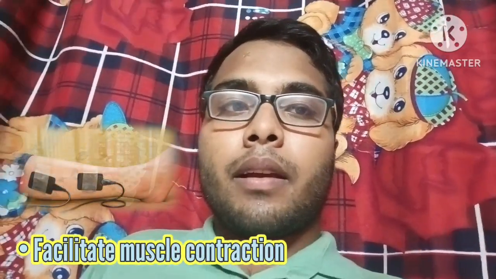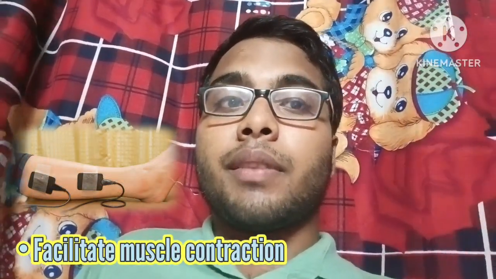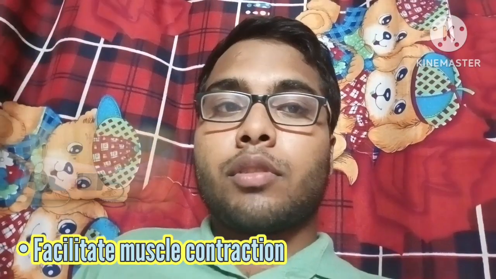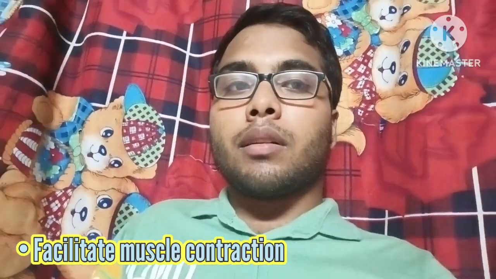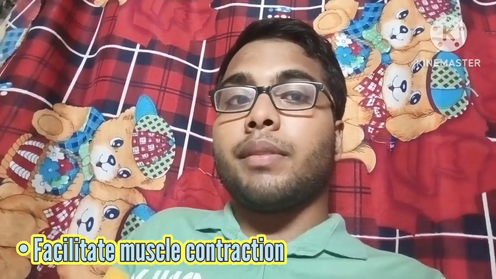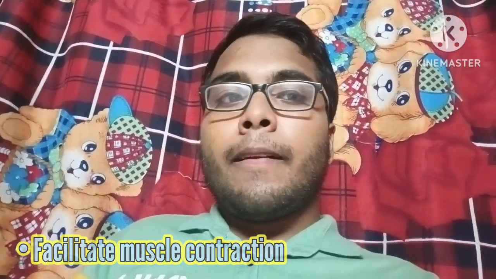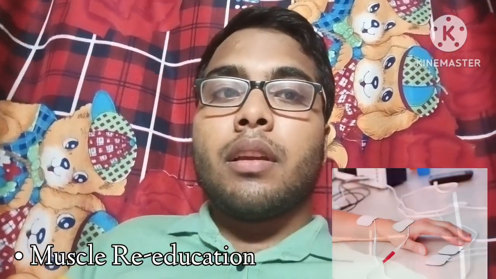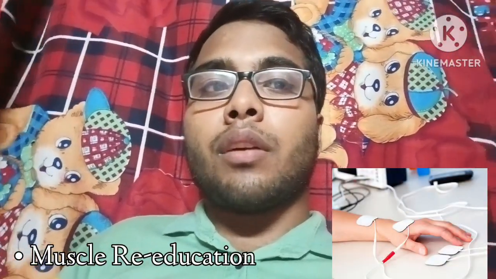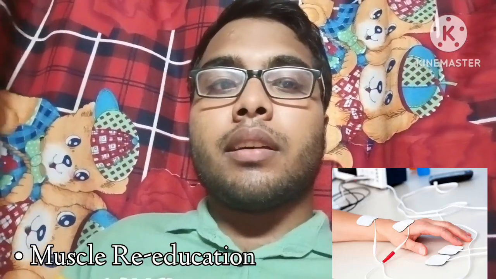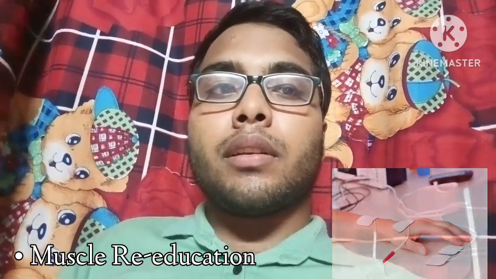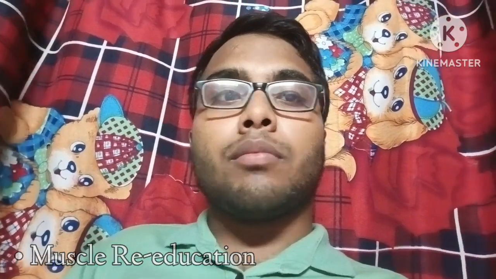So we use the Faradic current as a treatment in cases to facilitate muscle contraction which is inhibited by pain. Suppose you have an injury, so the contraction of the muscle is inhibited by the pain. In that case we use the Faradic current. And also muscle re-education. Muscle re-education means after a long period of disuse of any muscle, we use the Faradic current to restore the sense of the movement.